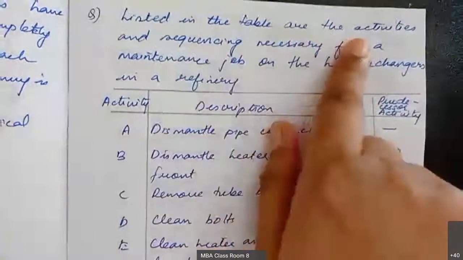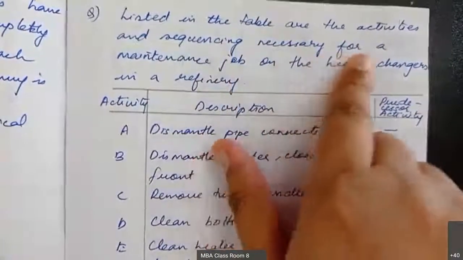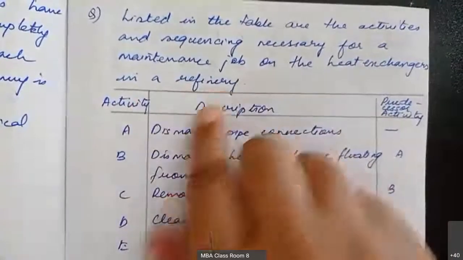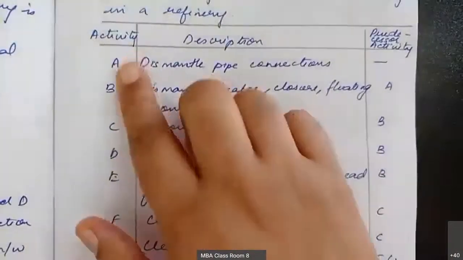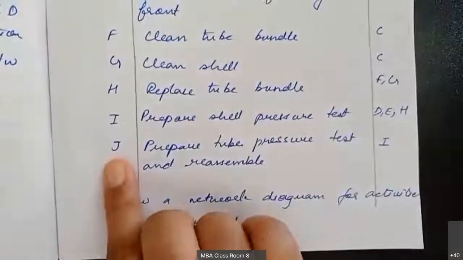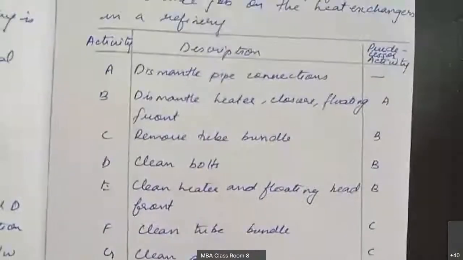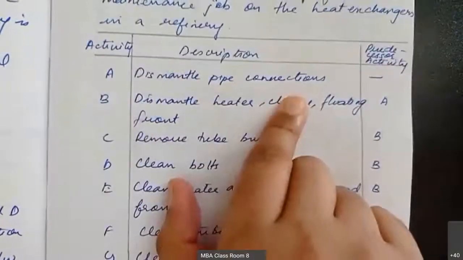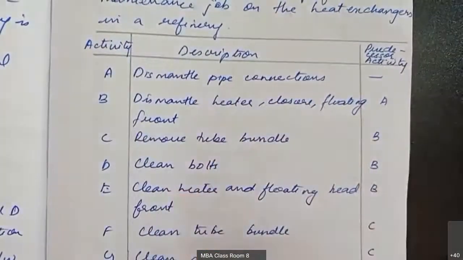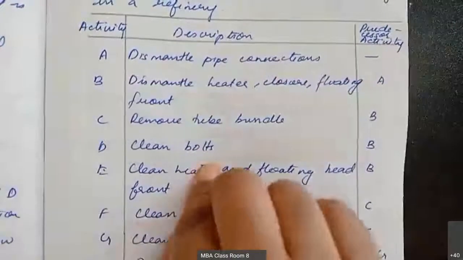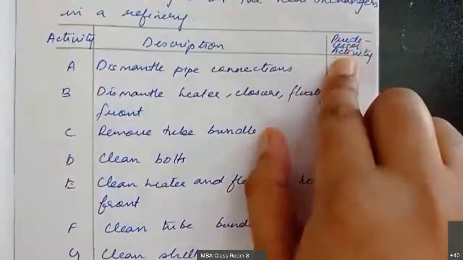Listed in the table are the activities and sequencing necessary for a maintenance job on the heat exchanger in a refinery. So what is given? Activities A to J are given. Then a description is given. The first activity means dismantle pipe connections. Similarly, all the descriptions are given. From your exam point of view, the description part is not necessary. Next one is the predecessor activity.